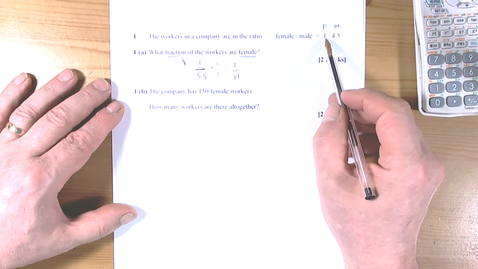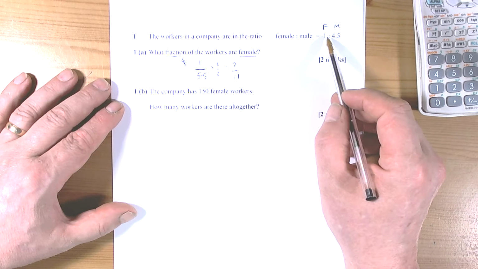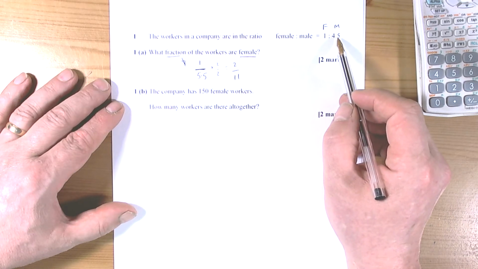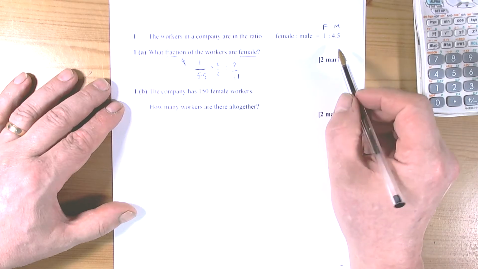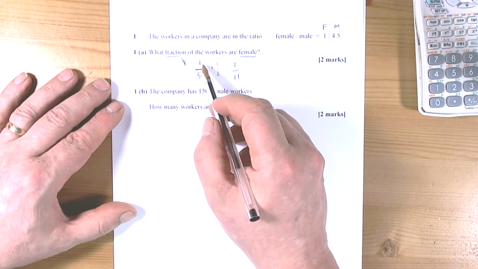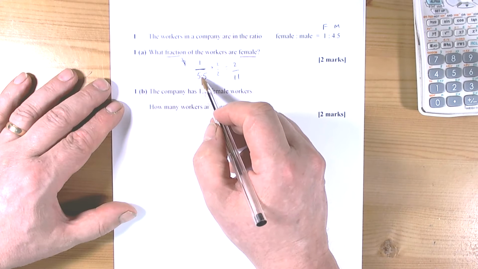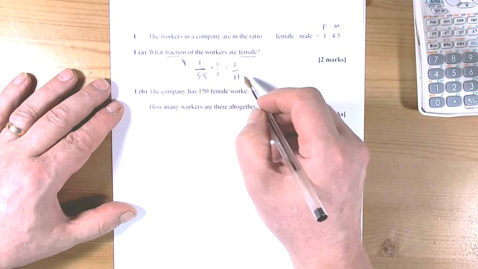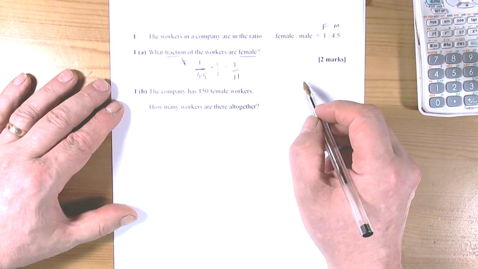Now the 5.5 came from the fact that you add up the component parts, so there's one female for every 4.5 males. So if you think of this in groups of 5.5, and that's how we get the fraction for females, 1 out of 5.5. Then we double up to get a proper fraction, because a proper fraction must have integer parts. Okay, so that's really important.